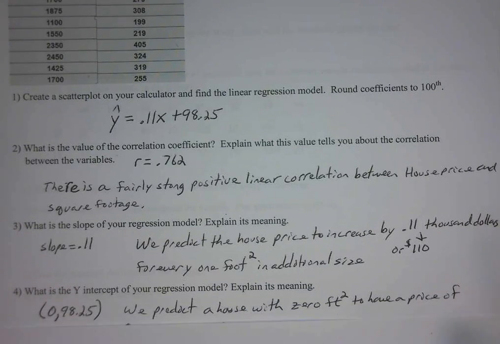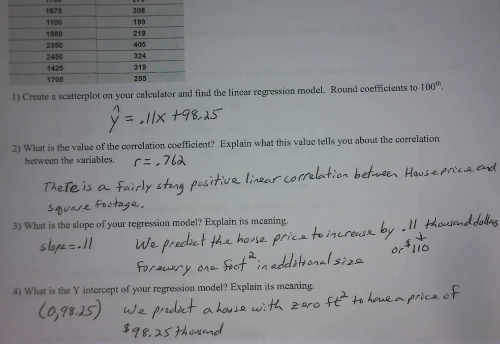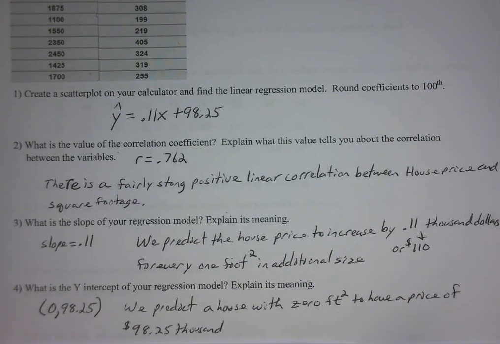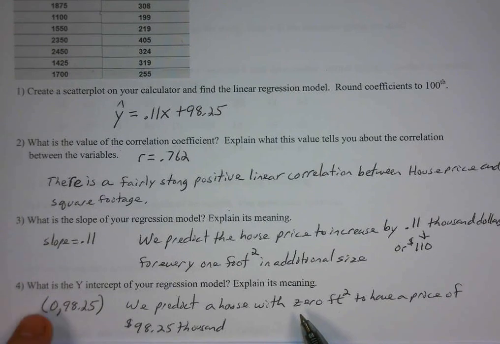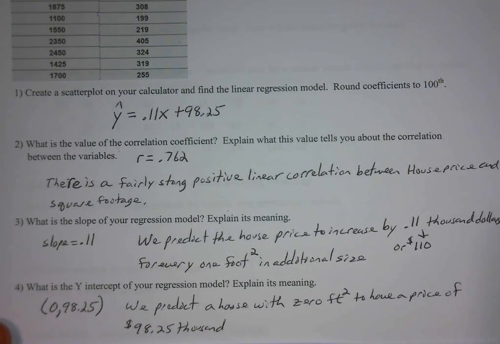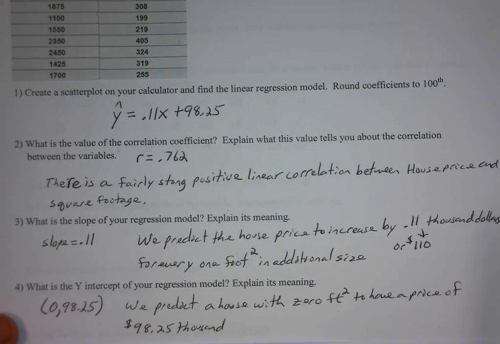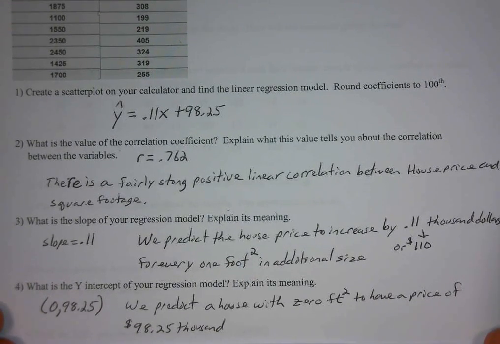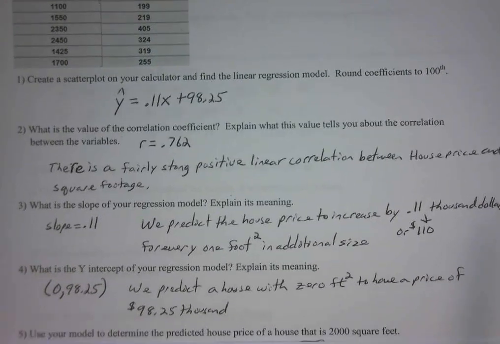Number 4, the y-intercept. That's 98.25. We'd be saying that a house with 0 square feet, that's X, has a price, the Y, of $98.25 thousand. Now, we may not be able to have a house with 0 square feet, but that's what it would mean. It just tells you that, as with any linear regression, you don't want to go too far outside of the values you were given in your table, or else your model may not be accurate.